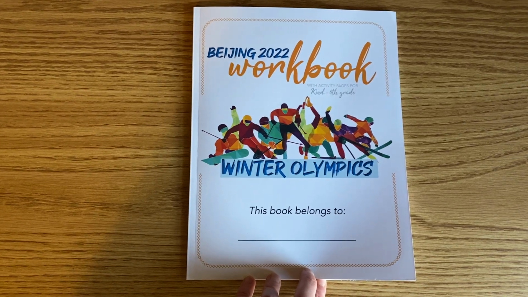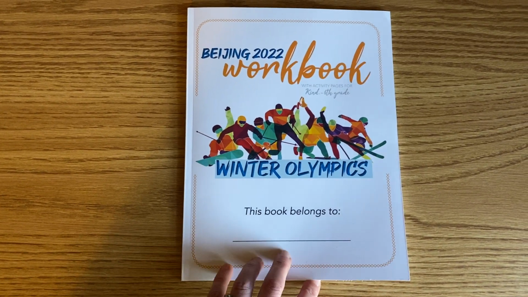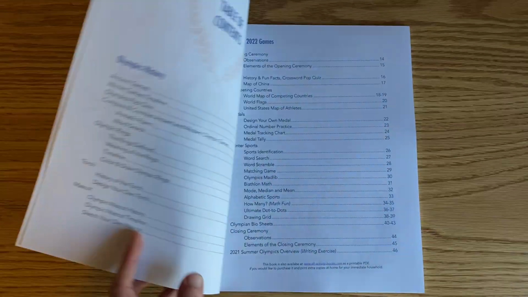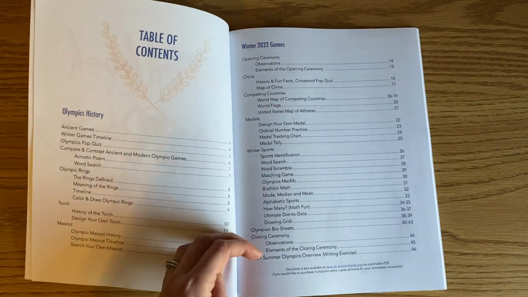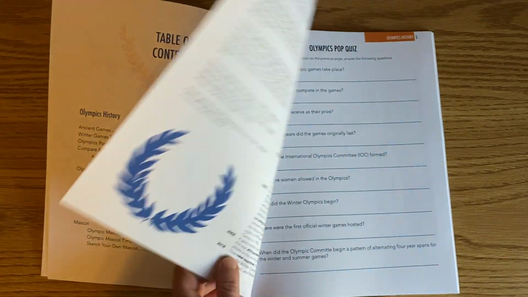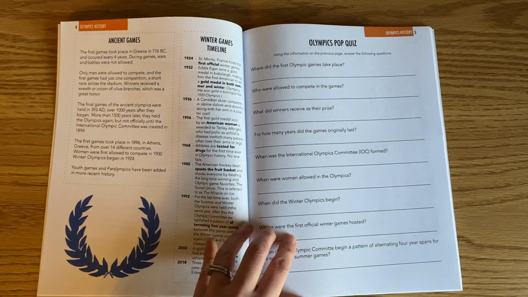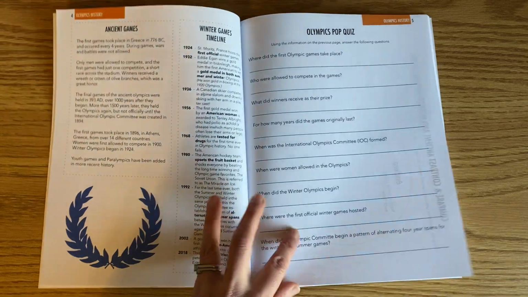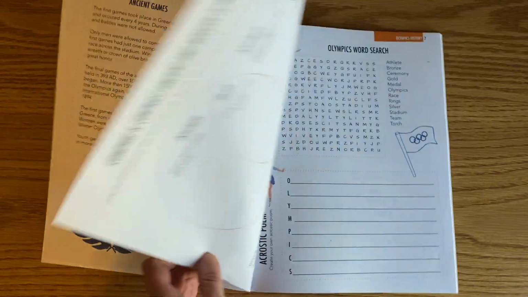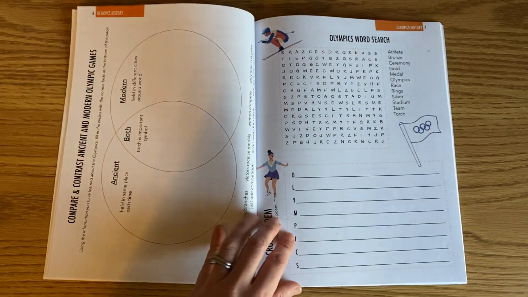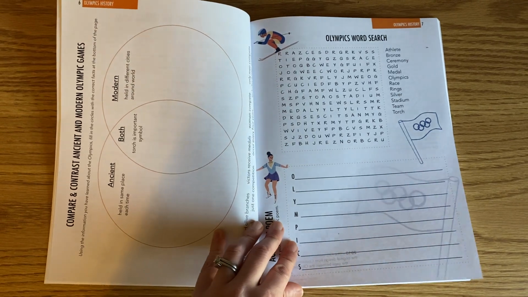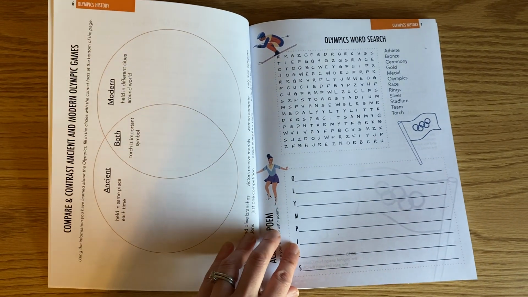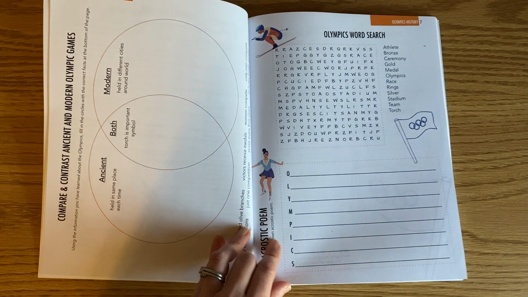Okay, the Beijing 2022 workbook is here. I want to give you a glimpse inside. So we've got the table of contents showing you everything that's in there. Then a little bit of history of the ancient games and the winter games timeline, and then a pop quiz based on what they read and learn over here. You've got the Venn diagrams comparing and contrasting the ancient and modern Olympic games, and a word search and some poem practice.